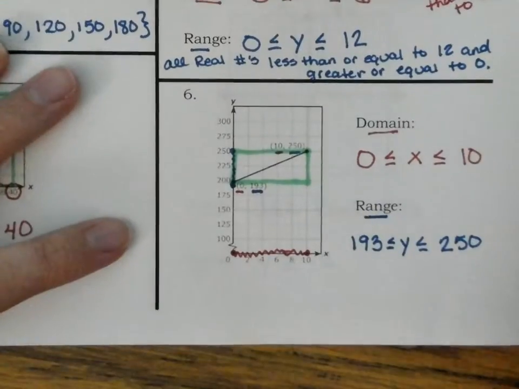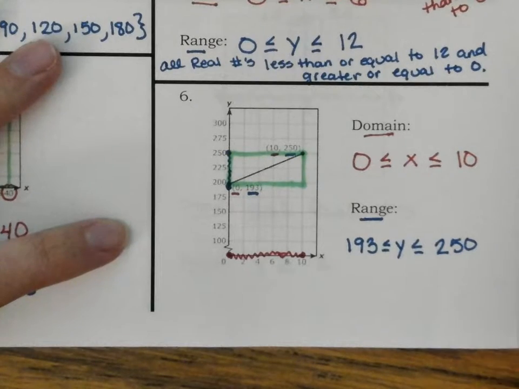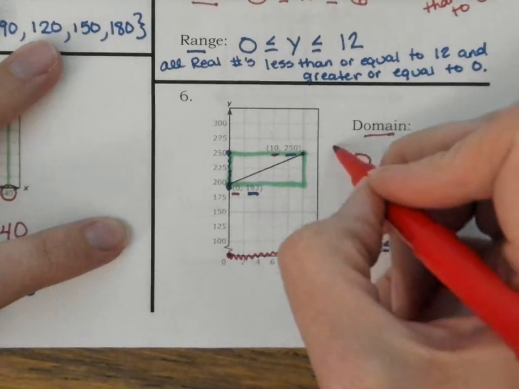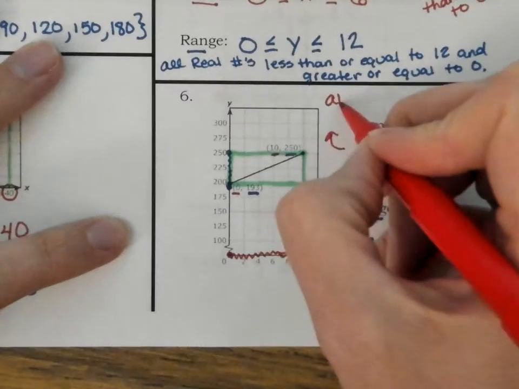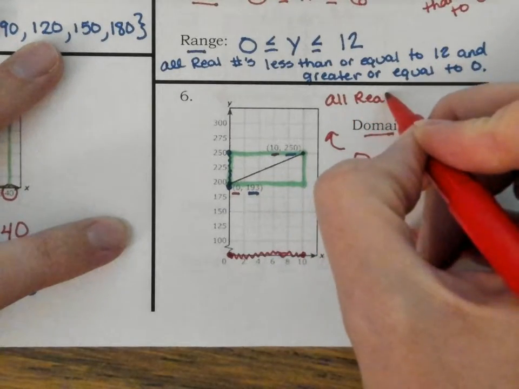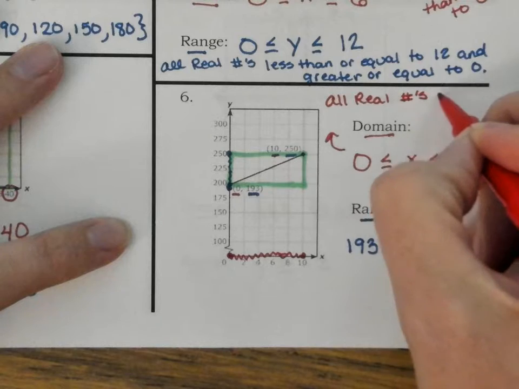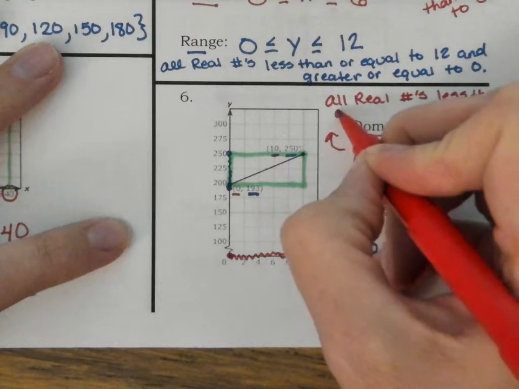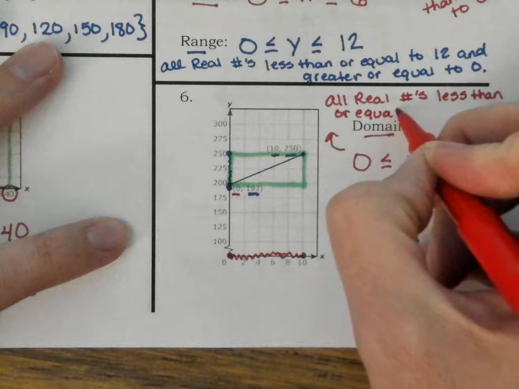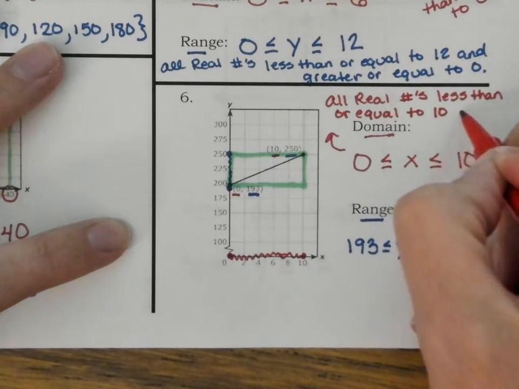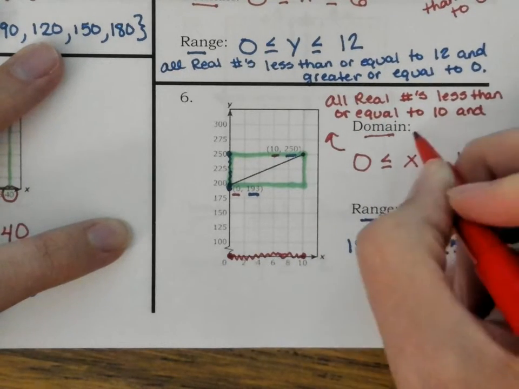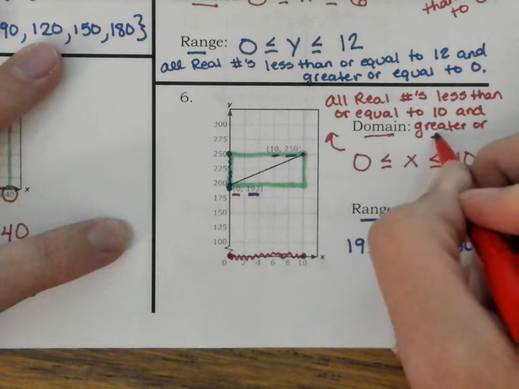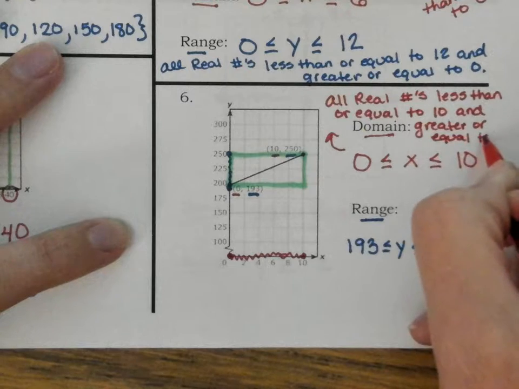Okay, let's try it again with number 6. The domain would be all real numbers less than or equal to 10 and greater than or equal to 0.